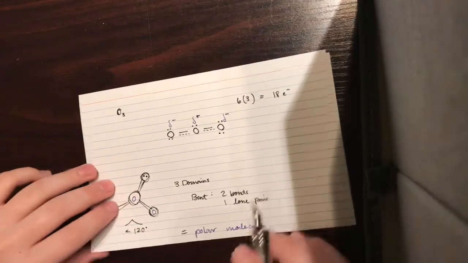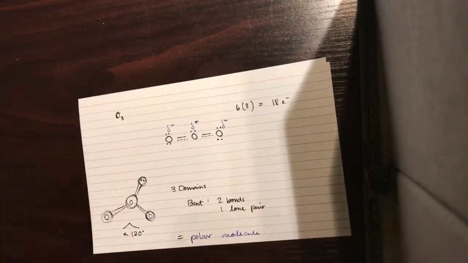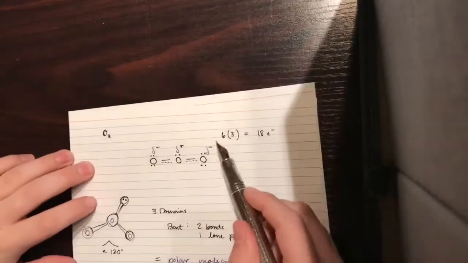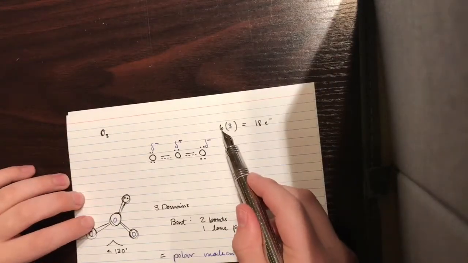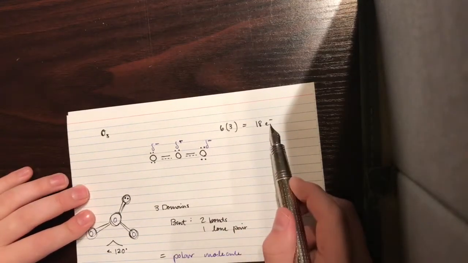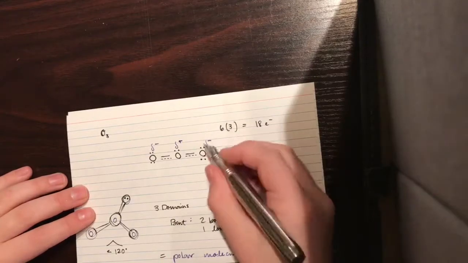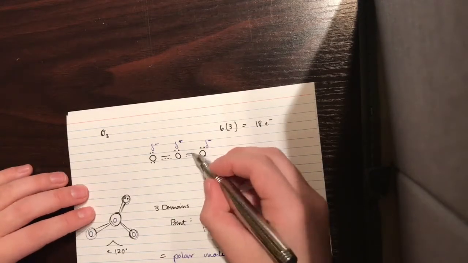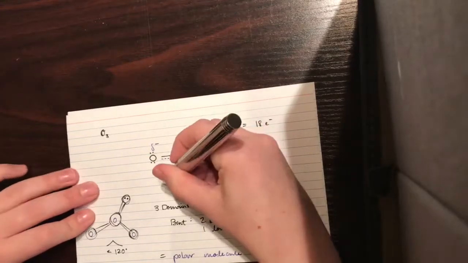Alrighty, and lastly we reach O3, or ozone. So this one's a little bit different. We realize that oxygen is going to have 6 electrons, and there are going to be 3 of them, equals 18. So let's be careful with this one. We have 2, 4, 6. It's going to be our 8th, because this is a resonance structure.